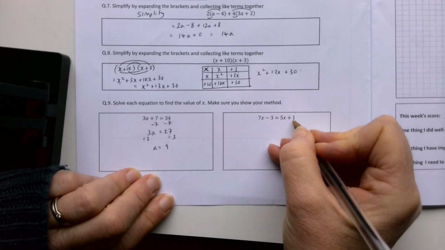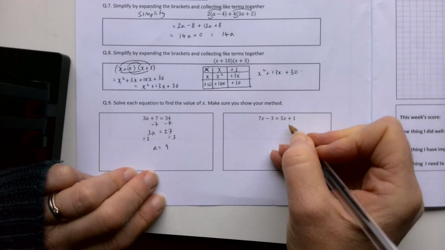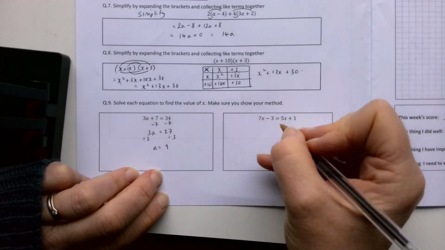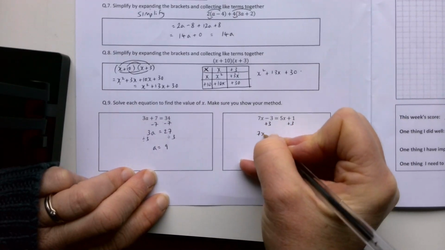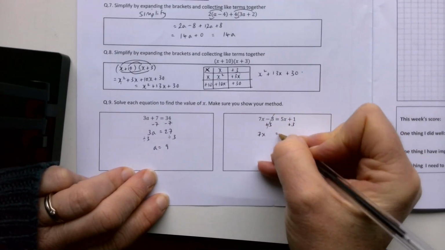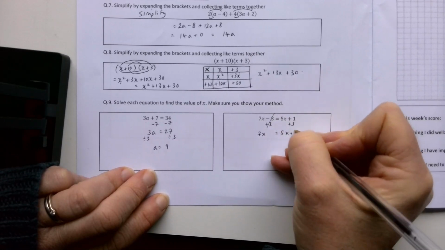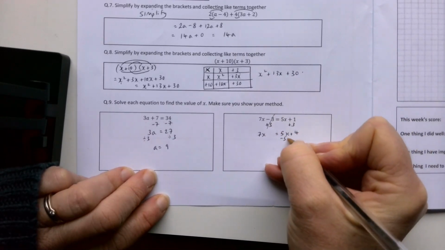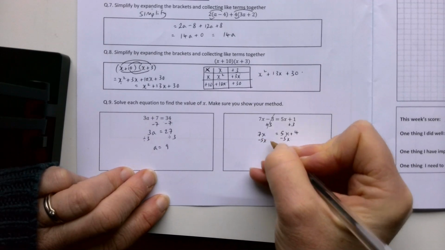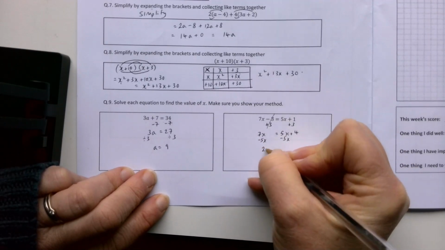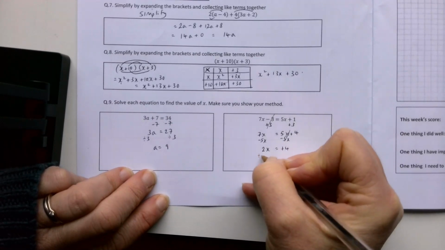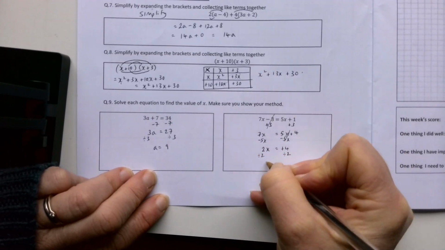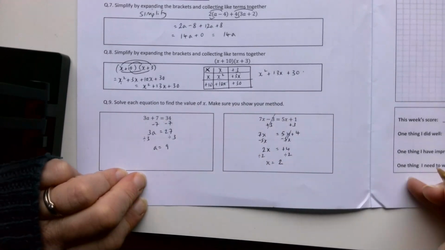7x minus 3 is equal to 5x plus 1. Remember, x is on one side, numbers on the other. I'm going to add 3 to both sides first of all. 7x, remember that means these cancel out, is equal to 5x. 1 and 3 is 4. And then subtract 5x from each side because I want x's only on this side. So 2x is equal, they've cancelled out, plus 4. Now I want to find out what 1x is, 2x is 4, so 1x is 2.